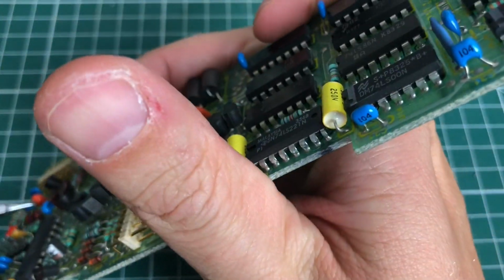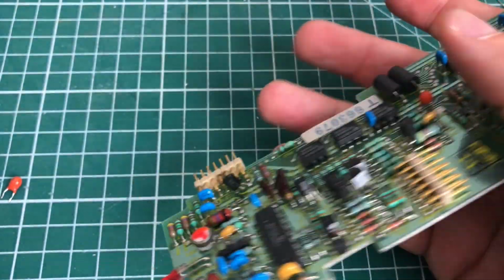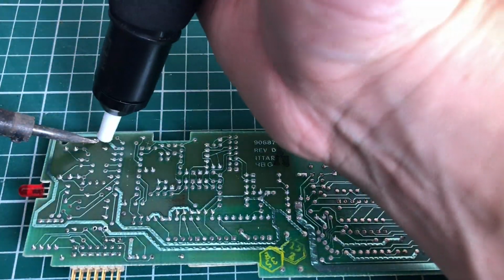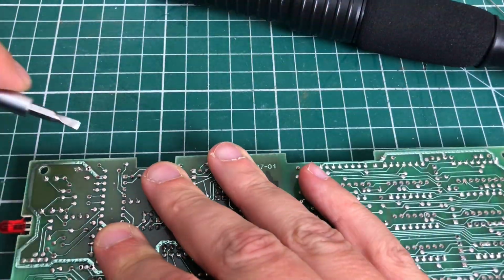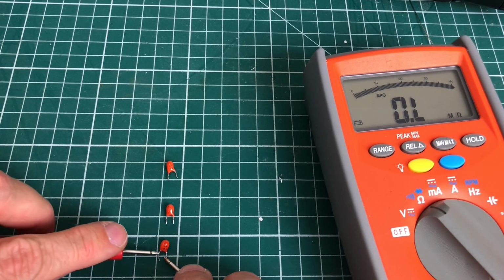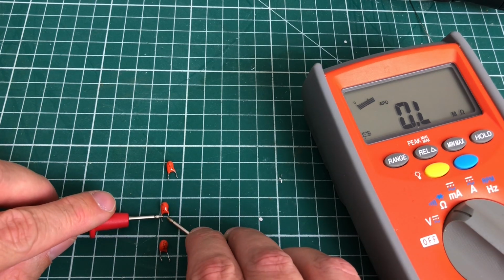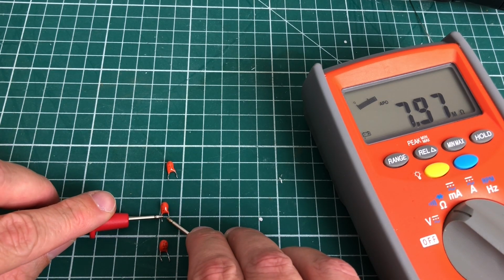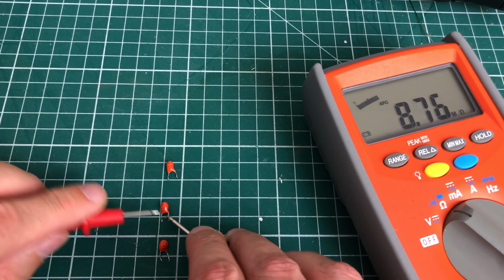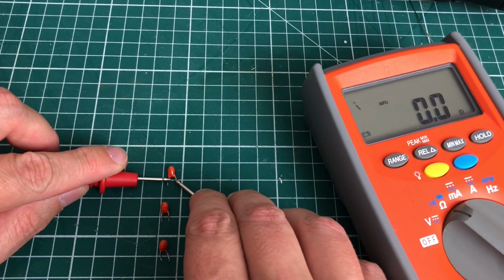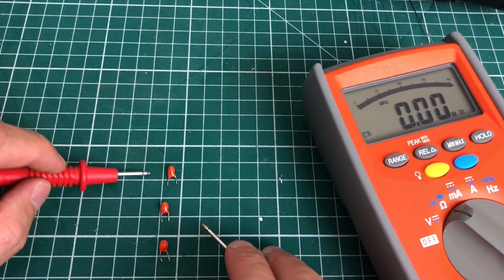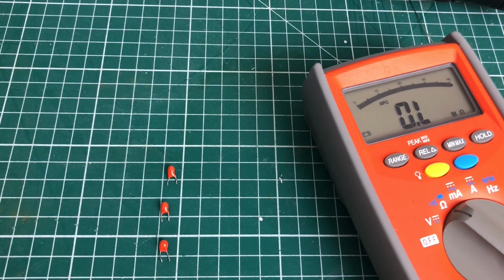So I finally removed the last one, and of course the last one was the one causing the short. Here we have the three tantalum capacitors, so I'm just going to be checking their resistance to see if there are any short circuits. Two of the tantalum capacitors check out fine, but the third one does in fact have a short circuit. So we need to replace that one.